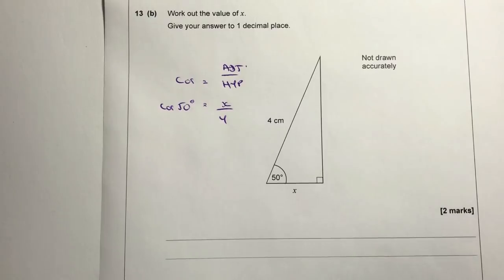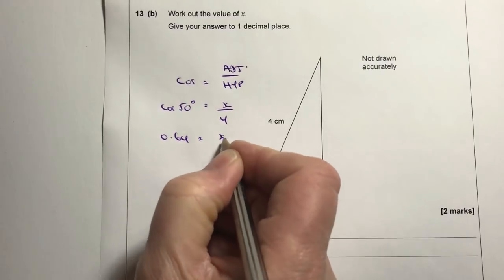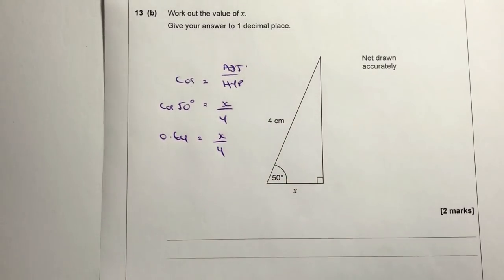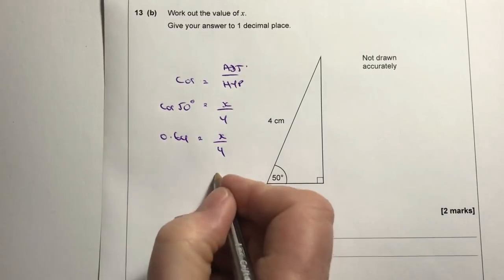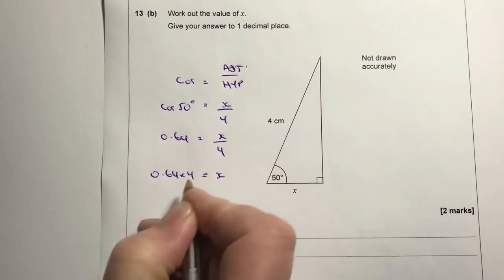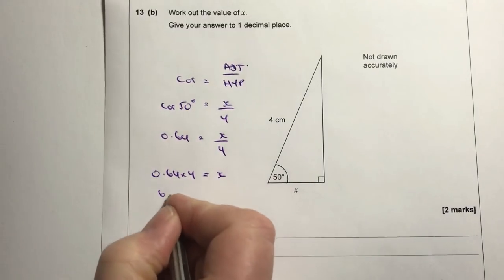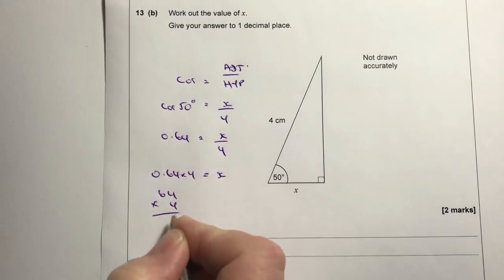Okay, so if I now plug in a bit more information into that, I've got 0.64 equals x over 4. So therefore x must be 0.64 times 4. If I just do a little bit of calculation with that underneath, I'm not going to multiply using the decimal point.